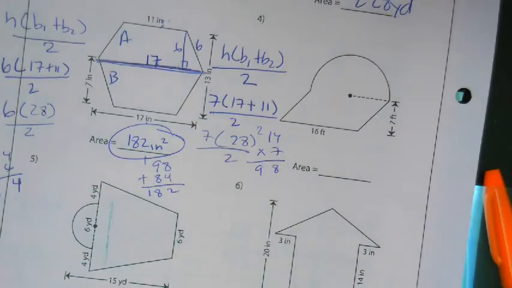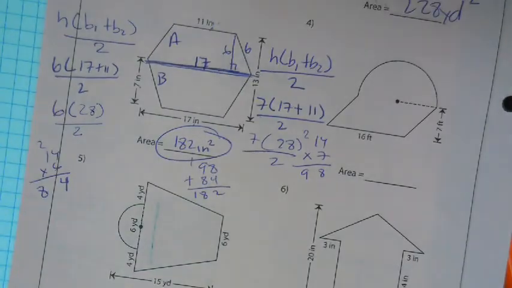I mean, you should be really proud of yourself if you got 182 before me. I am proud of myself. Good. We are all proud of you. Good job. Oh, I did it wrong. I got the wrong formula.